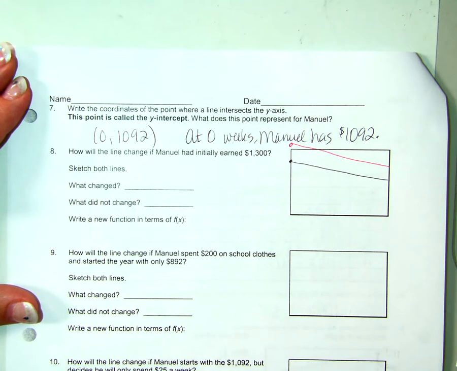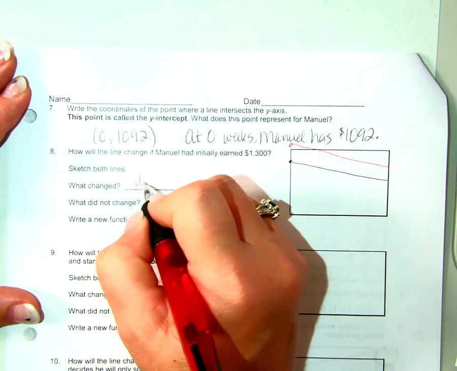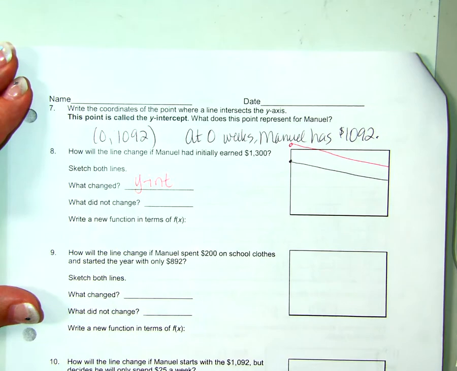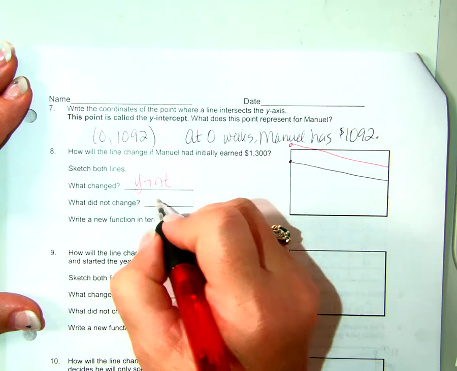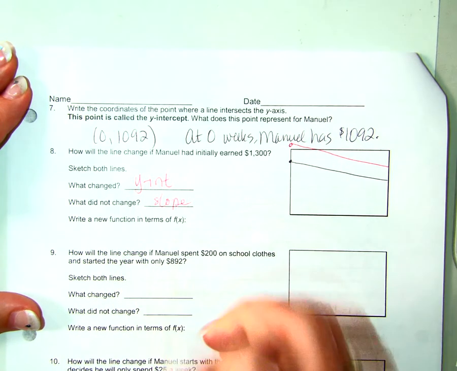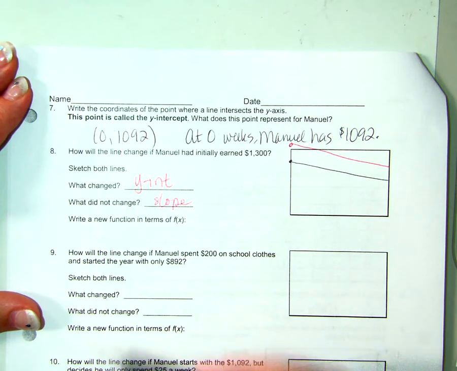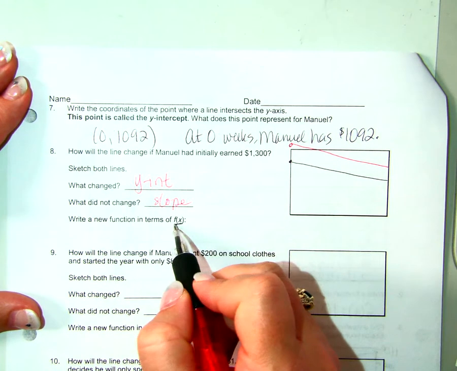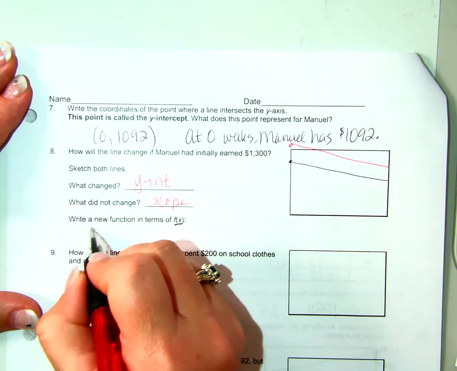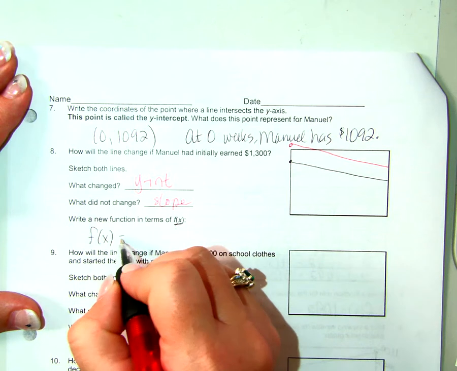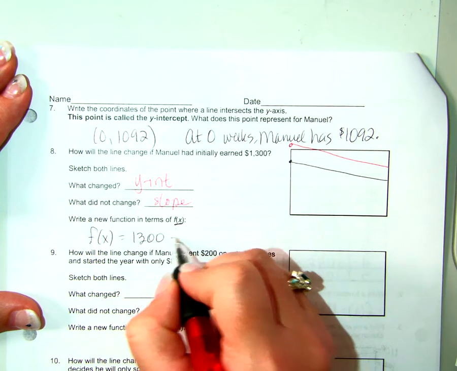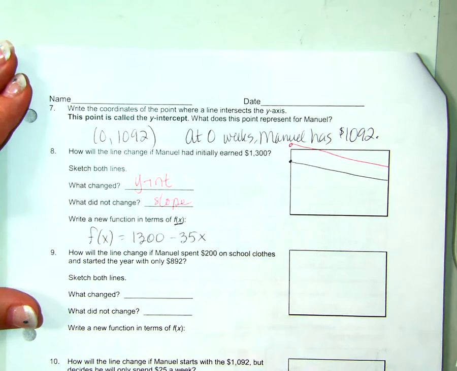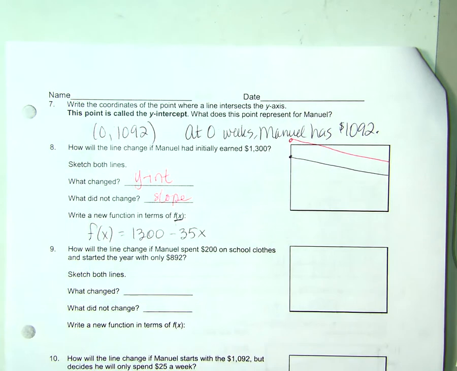So what changed? What stayed the same? The slope. What does the new function look like? In terms of f of x, f of x equals 1300 minus 35x. Very good. Any questions about that?